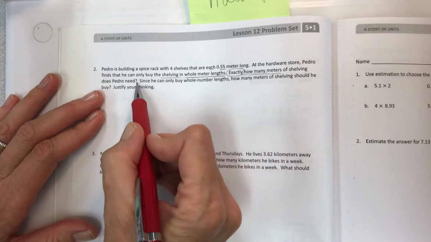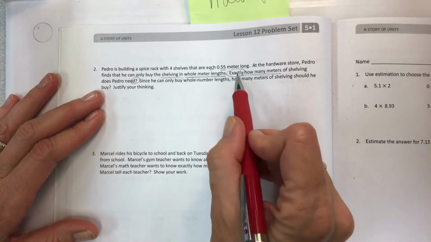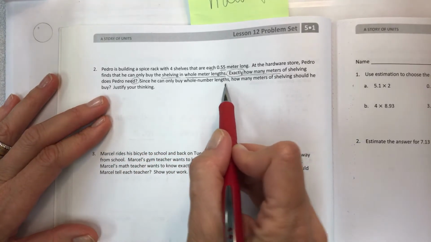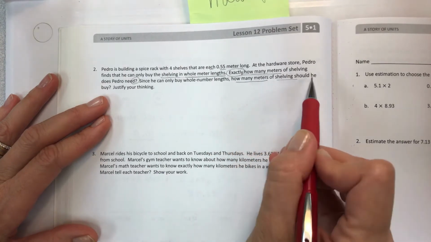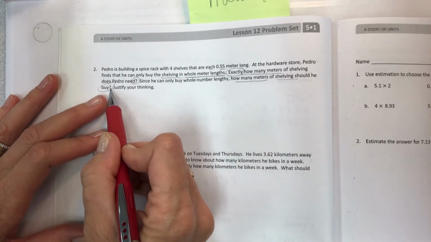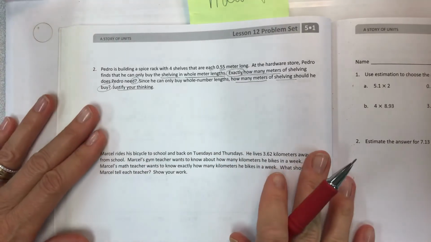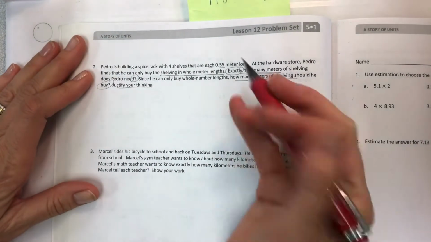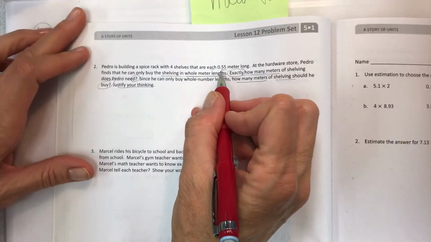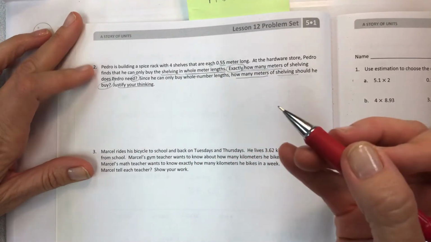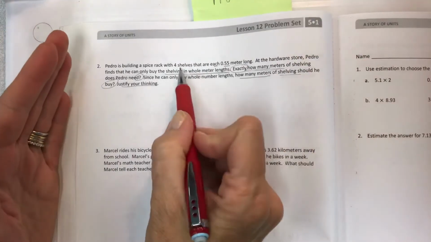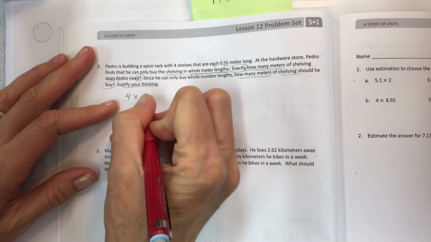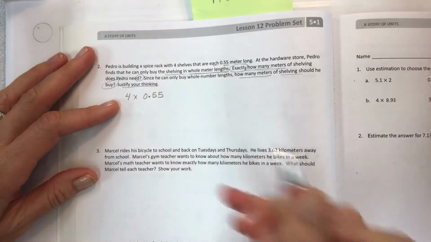So that's one question right here. Look at that question mark. Exactly how many? Also, since he can only buy whole number lengths, how many meters of shelving should he buy? There's another question mark. Now we have to justify our thinking. So we have to show a little bit of work here. So if we have our 55 hundredths of a meter for the space that we're working with, and we need 4 of them, then we're going to have 4 times 55 hundredths.